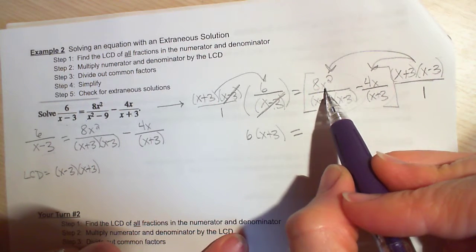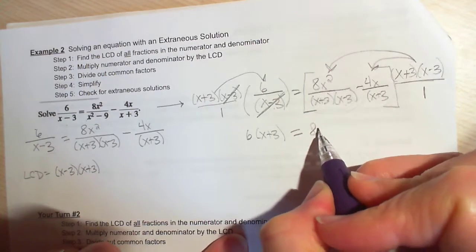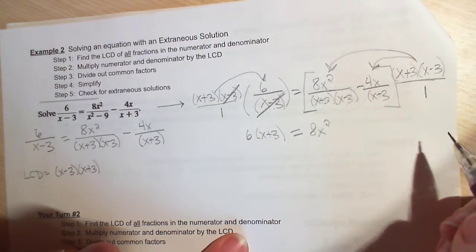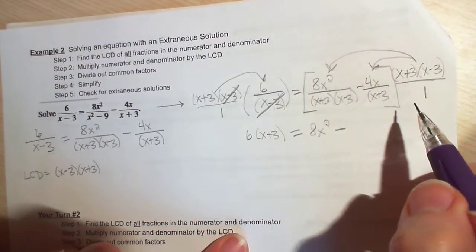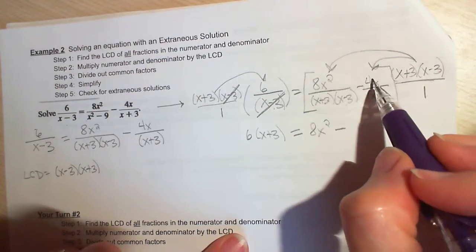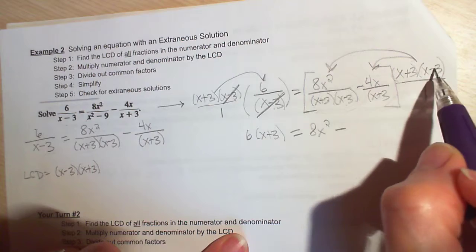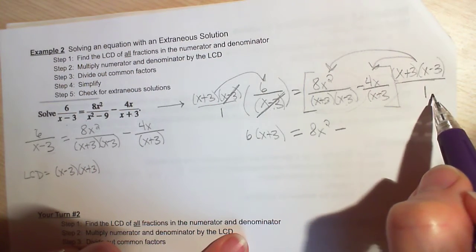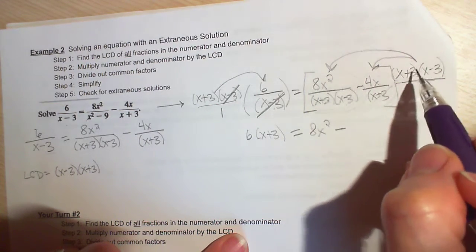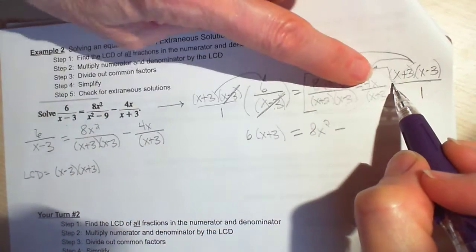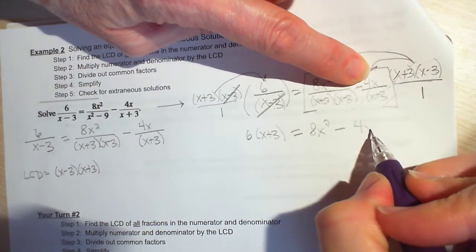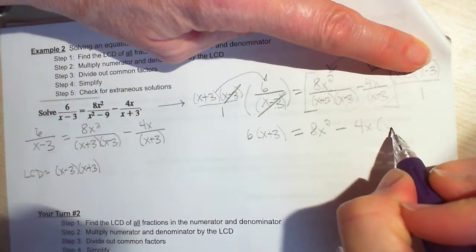And what I'm going to be left with in my numerator is just 8x squared. Minus, from this minus. Here, when I multiply this fraction by this fraction, this is my numerator, all of these. My denominator is x plus 3, so the x plus 3 clears out, and I'm left with 4x times x minus 3.